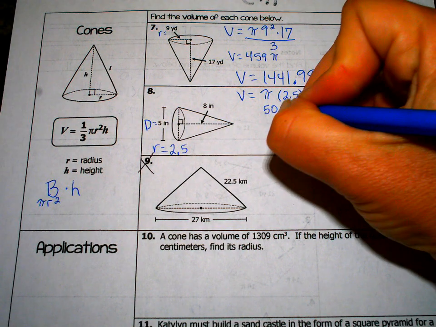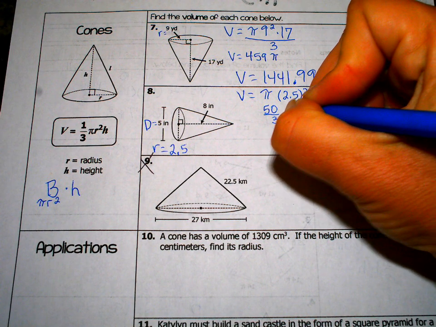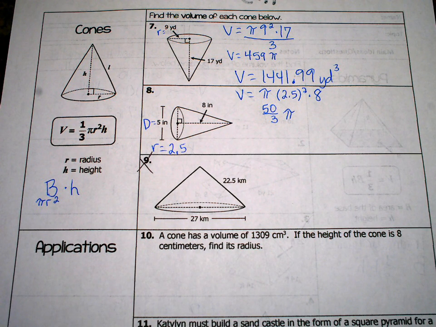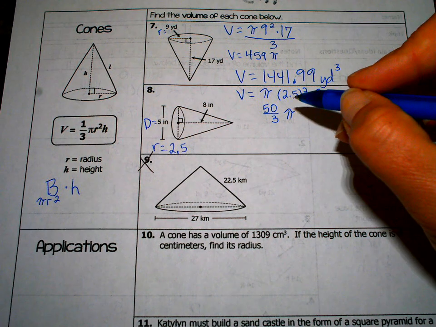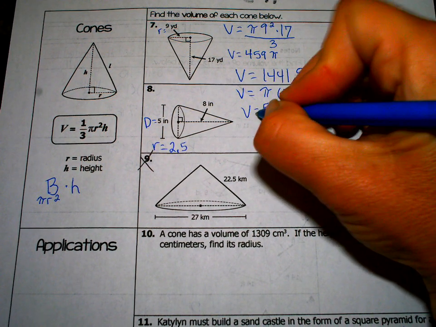Well, so 50 over 3 pi. Otherwise, I'd get a decimal because 50 divided by 3 is 16.666666. Anyways, I'm just fine with that for now.